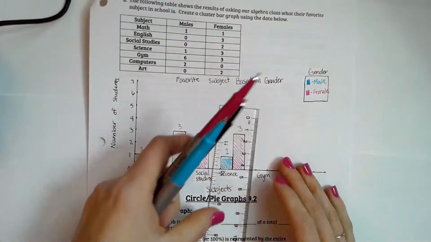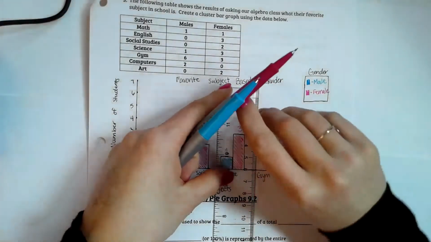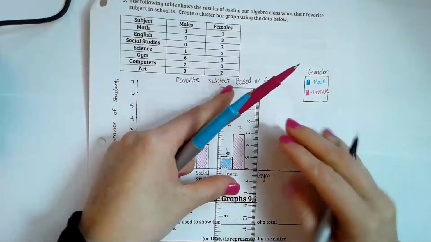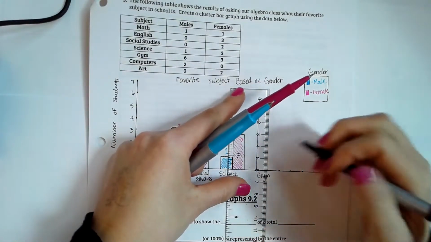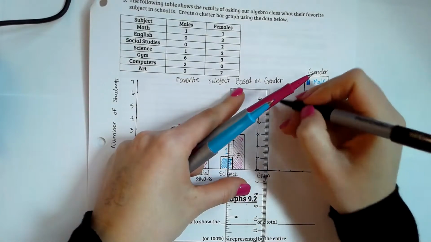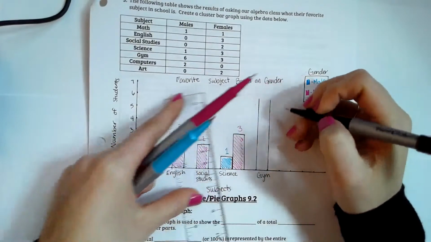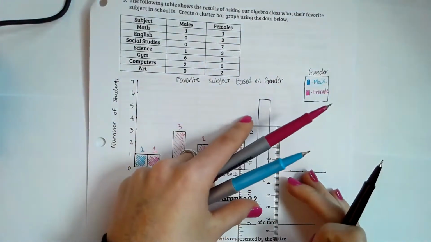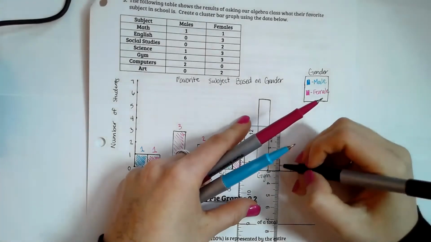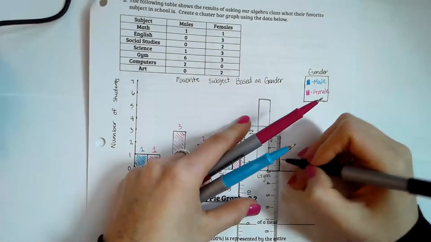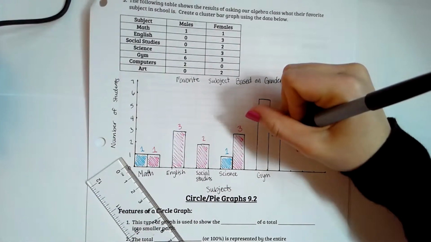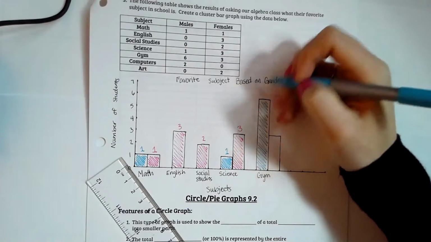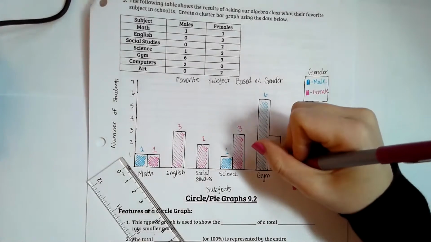That was 6 for males, and then 3 for females. So males were 6, and females were 3.